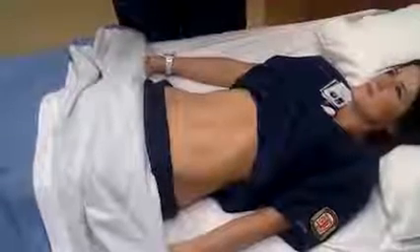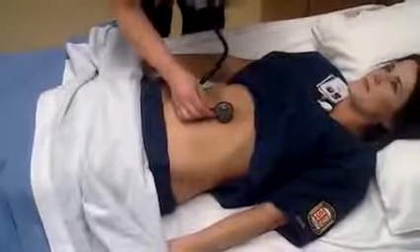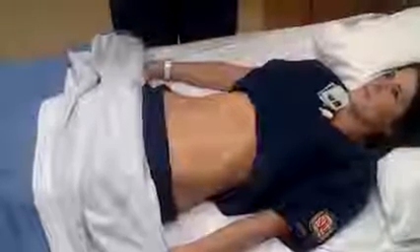Next, we're going to listen to the abdominal aorta to check for bruit. You do this with the bell of your stethoscope. And that concludes the auscultation of the abdomen assessment.